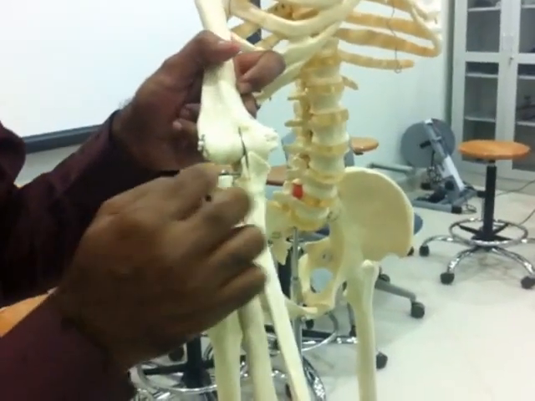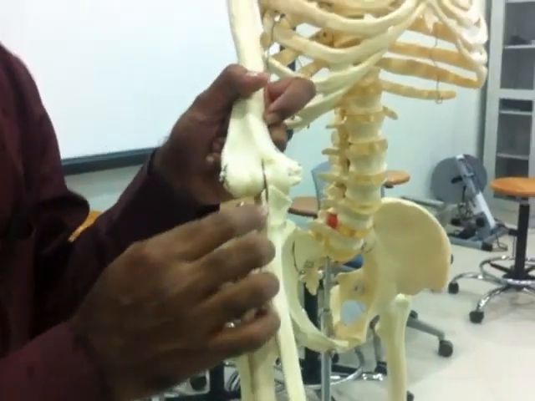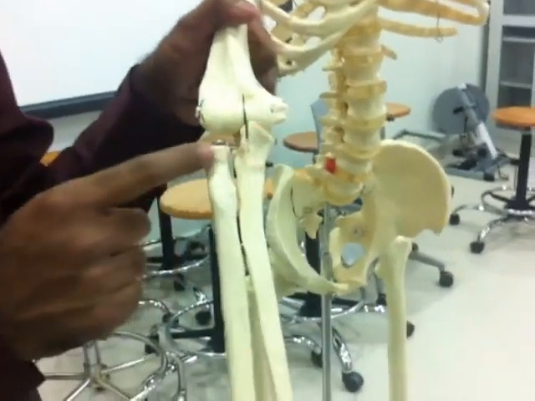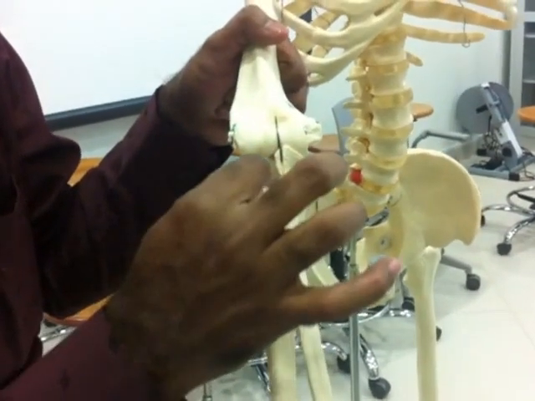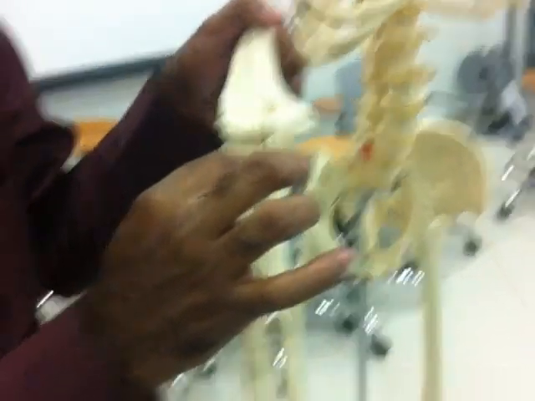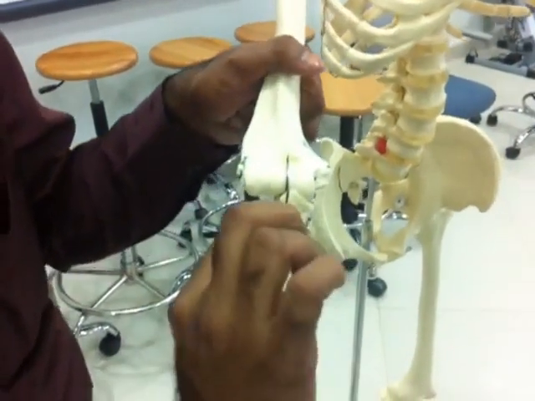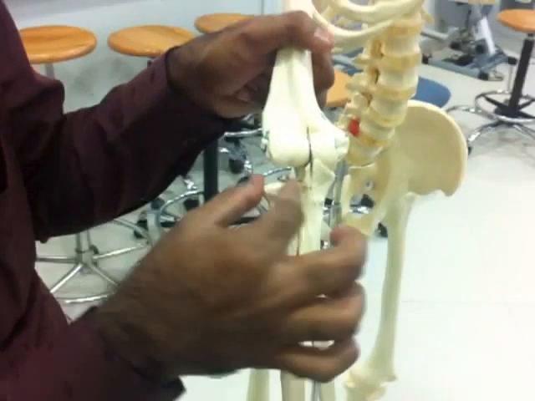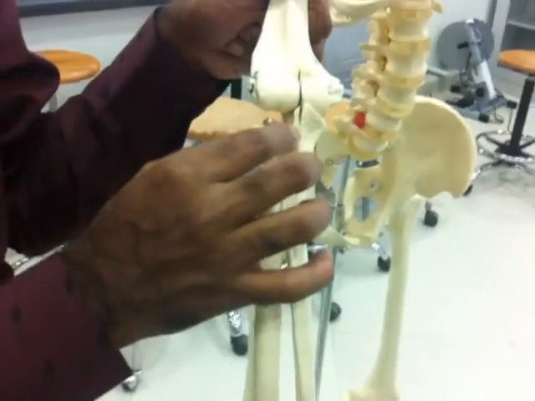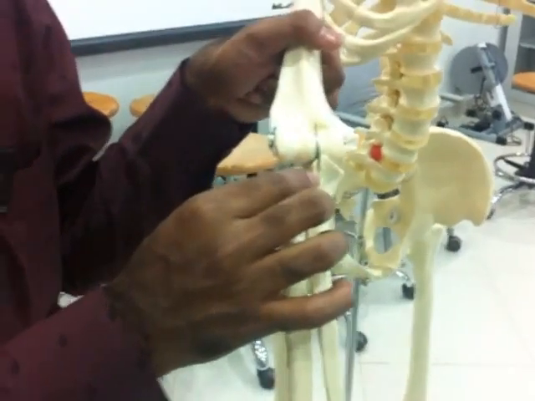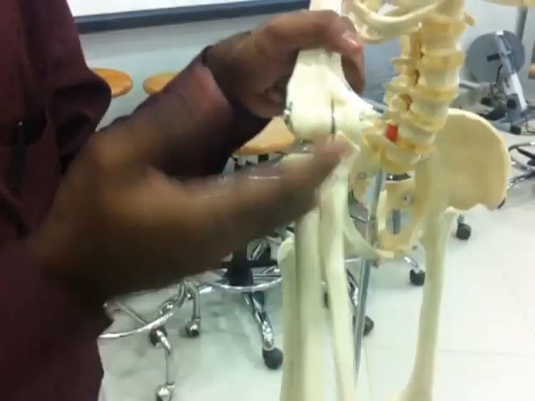Next we have the superior radio-ulnar joint. It is the joint between the head of the radius and the radial fossa of the ulna. There is a fossa here, so the head of the radius articulates with the radial fossa in the ulna. Superior because it is up.